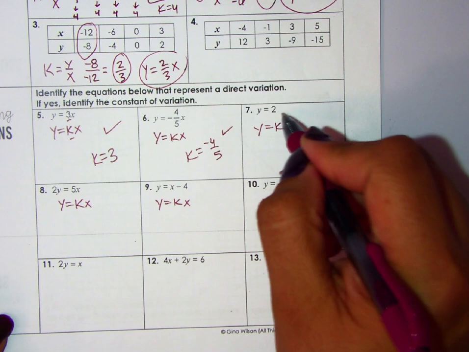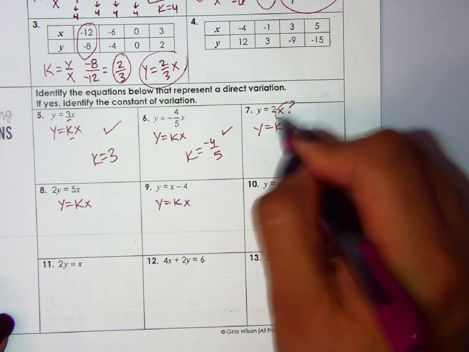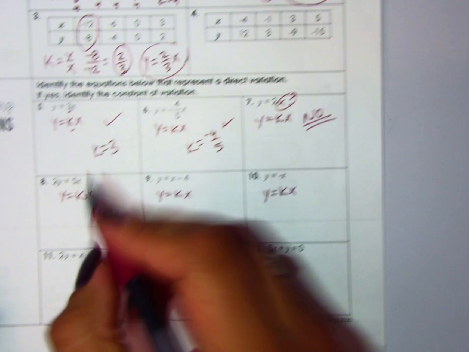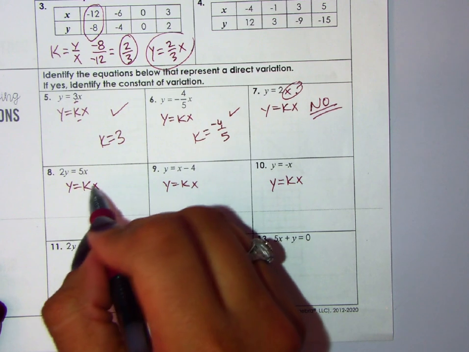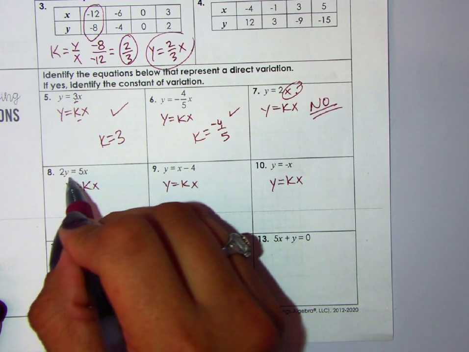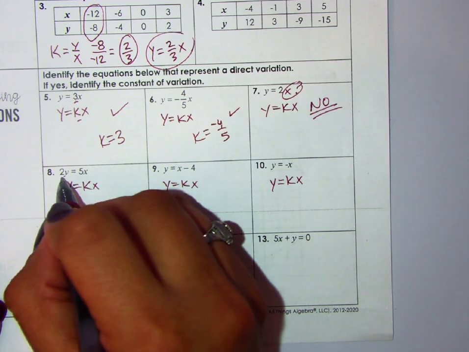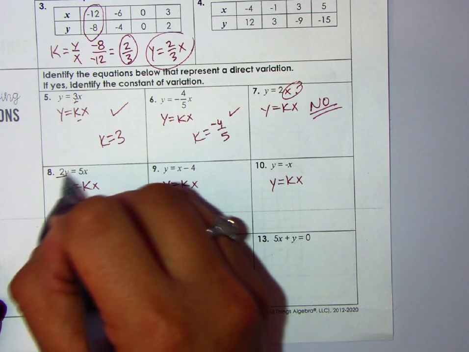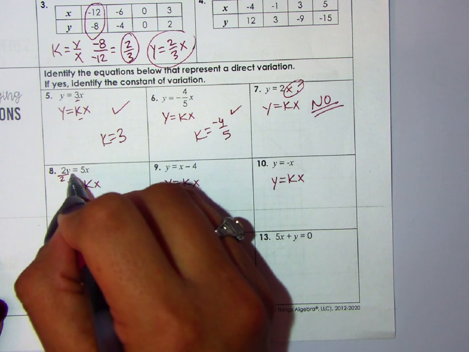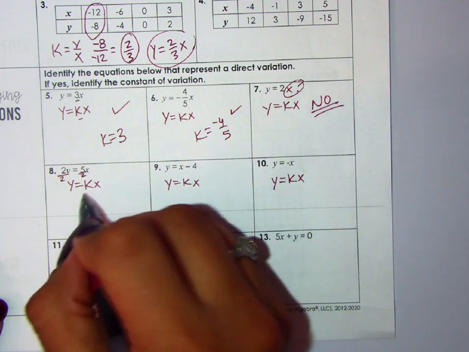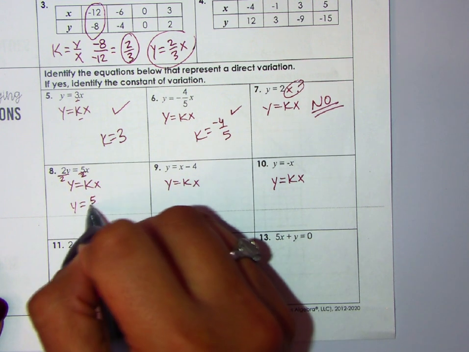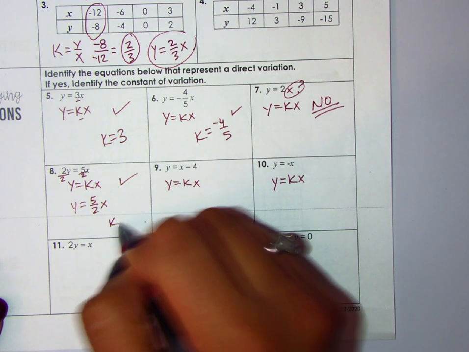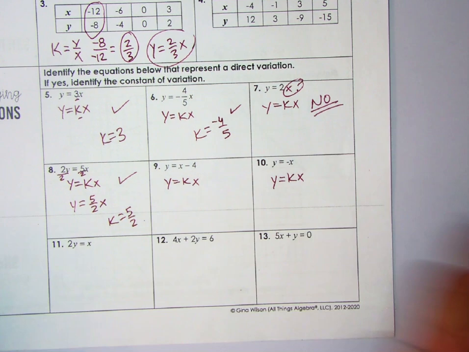This one, though, did not have the x. So when there's no x, this is not a direct variation. This one, we can't say yes or no yet until this 2y becomes a y by itself. So anytime you have a number next to the y, you're going to divide, because that's a coefficient right there. So we're going to divide by 2, and this results in y equals 5 over 2 x. So yes, that will also work, and your k is 5 over 2.